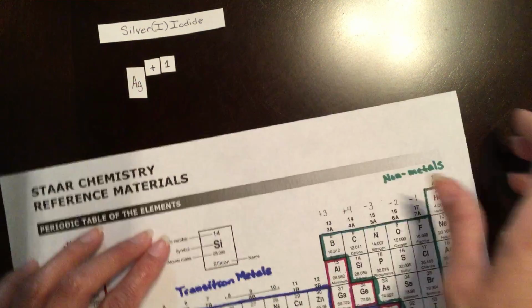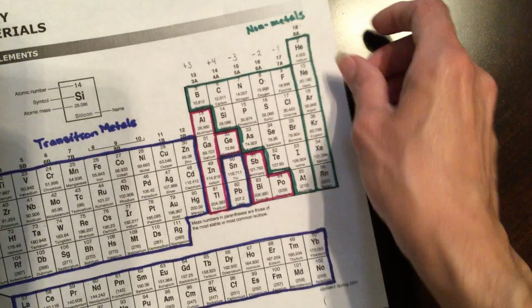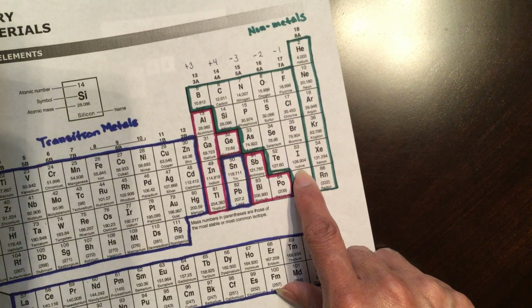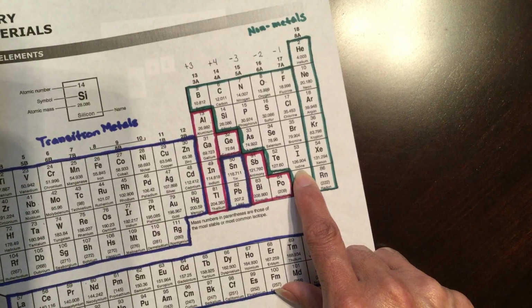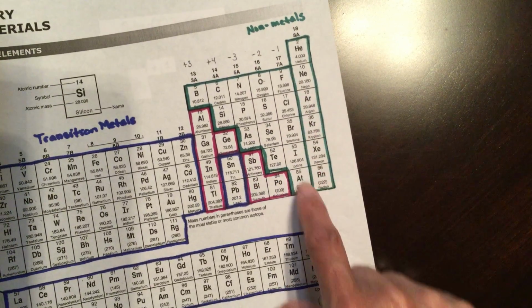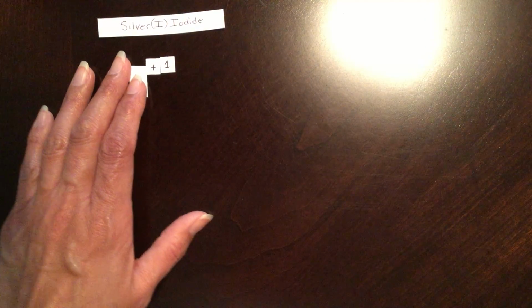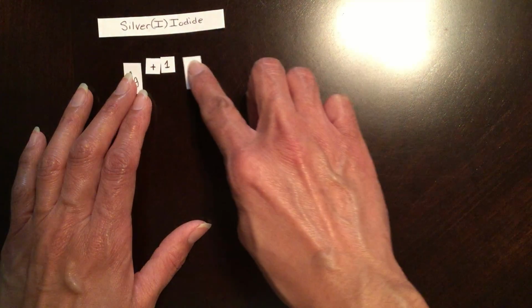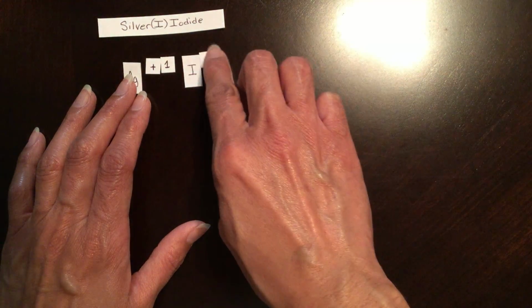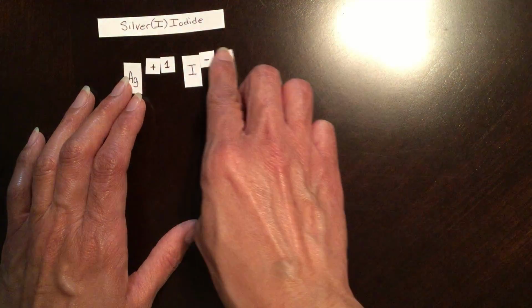And then we're looking on here, iodide is iodine, which is a halogen, and it is a -1 oxidation number. So what we do is we're going to bring our iodine over here, and we're going to put a -1. Next question.